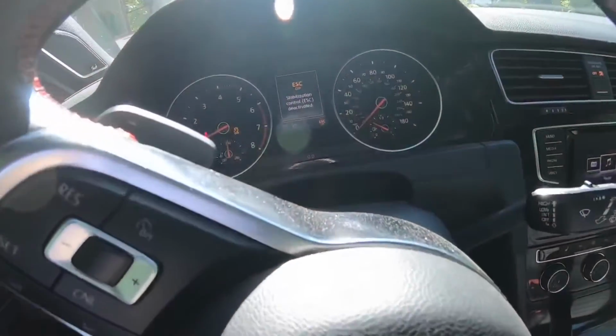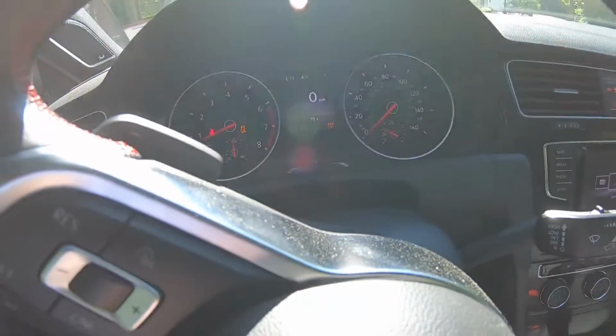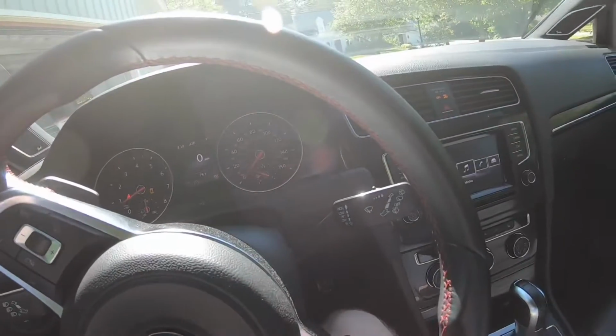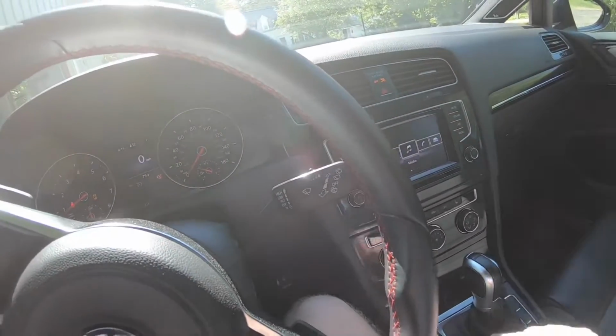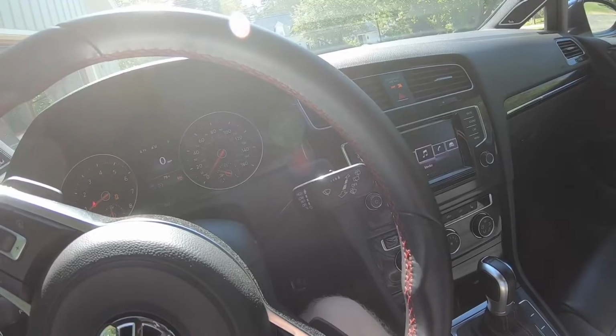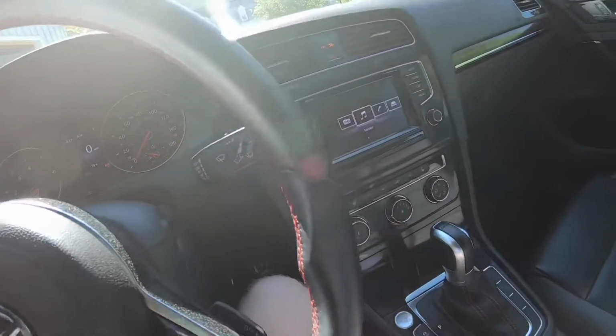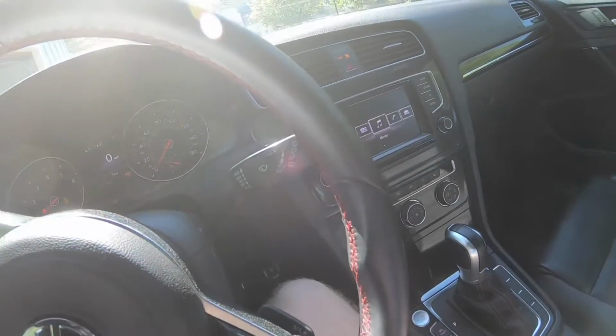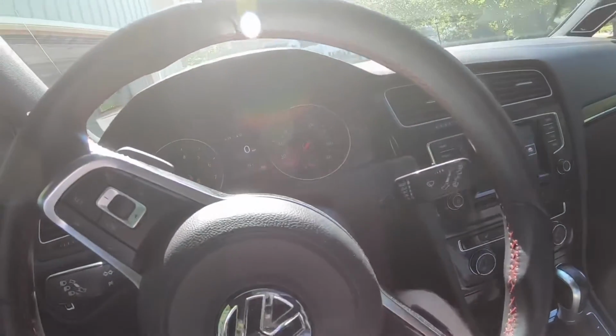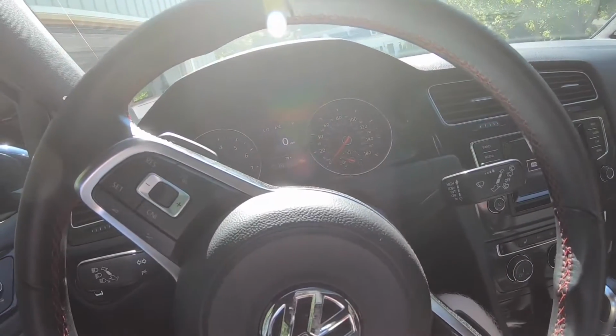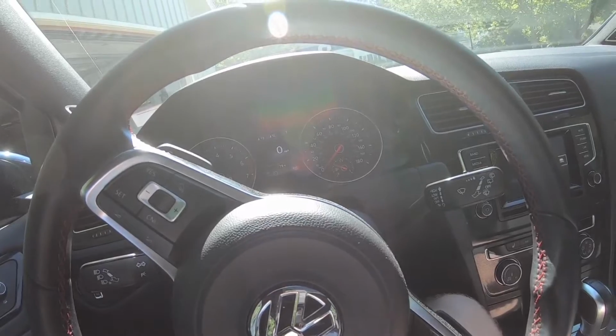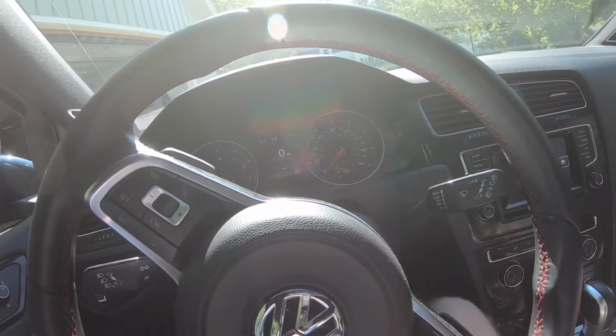As you guys can see, we have ESC completely off. It's been completely deactivated. And so now the car can go sideways. And I've never gone sideways in the car. I'm kind of scared to. I've done handbrake turns and everything, but I don't really think I've done that with ESC off, so I'm kind of scared to. You know, it's reserved for maybe only a track day, but that's a cool function.